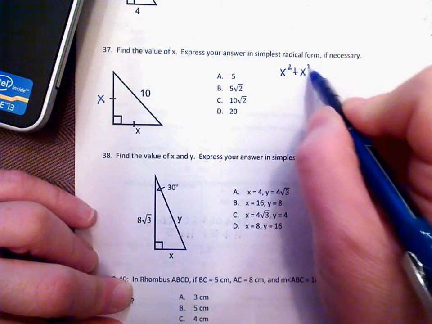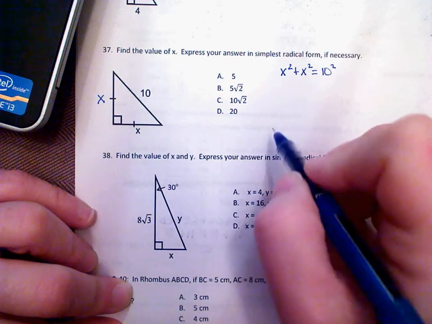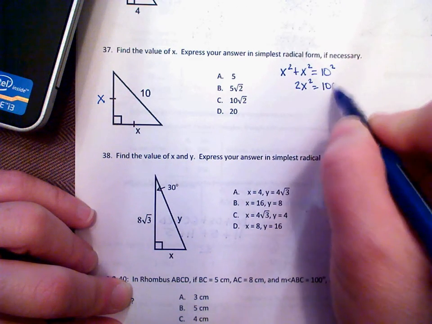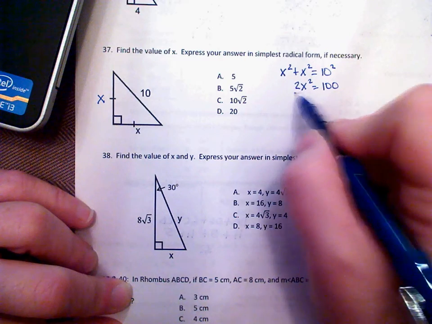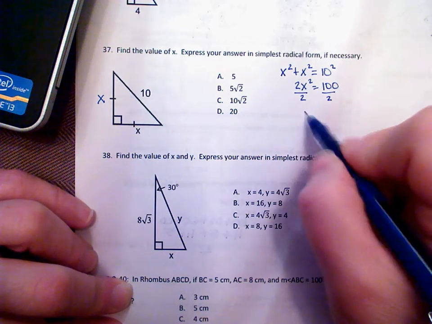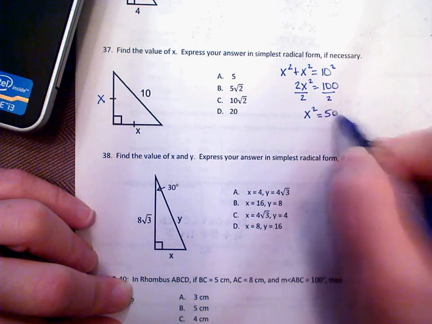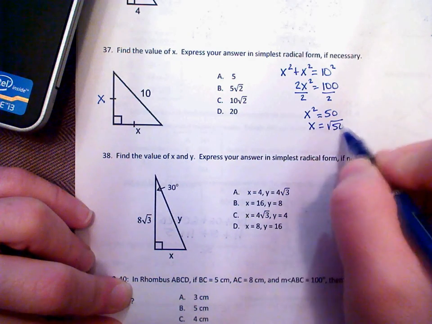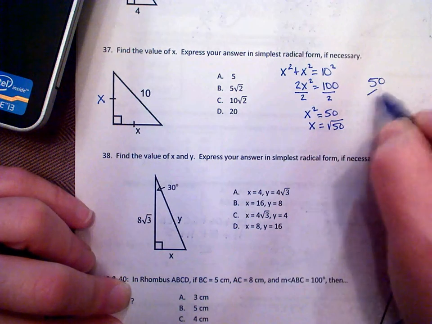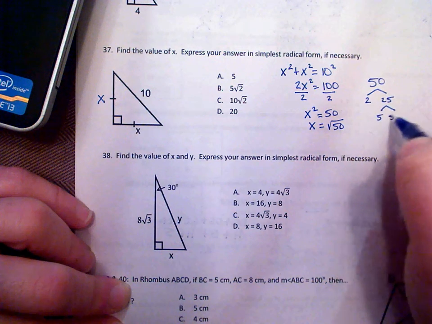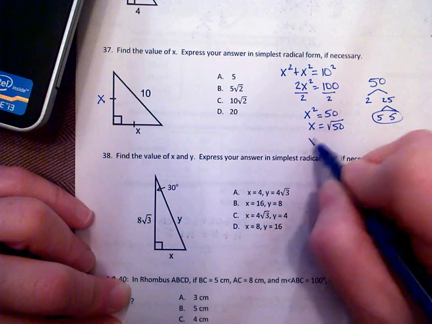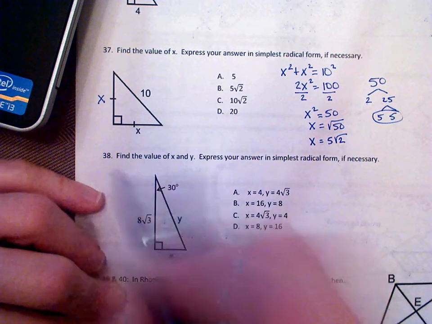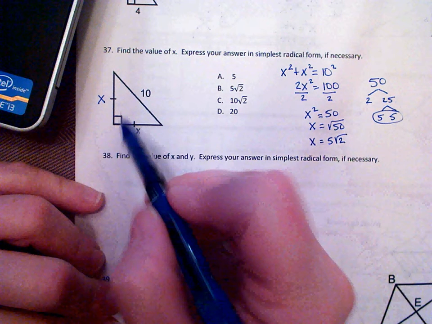squared equals hypotenuse squared. So you would have 2x squared equals 10 squared, which is 100. You would isolate the x squared by dividing both sides by 2, get x squared equals 50, and undo the squaring by taking the square root of 50. You would need to simplify, so break the 50 down into 2 times 25, the 25 into 5 times 5. You have a pair of 5s, so that goes outside the radical, and the leftover 2 goes inside.